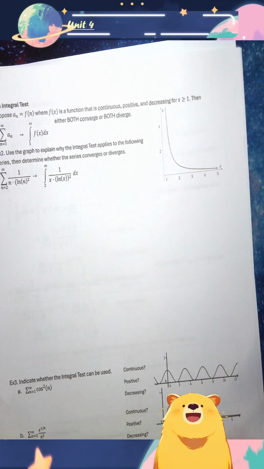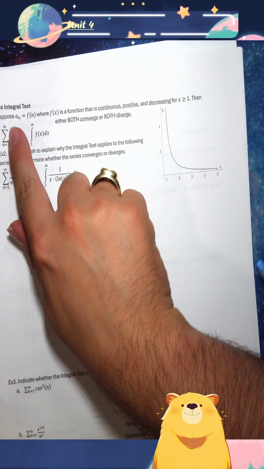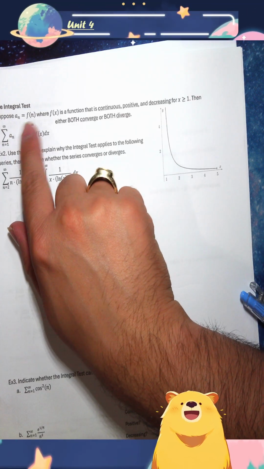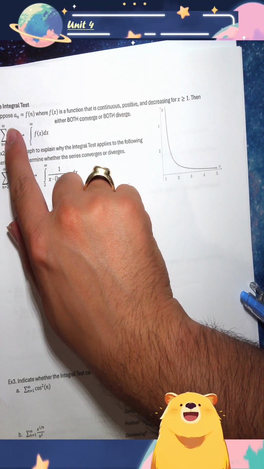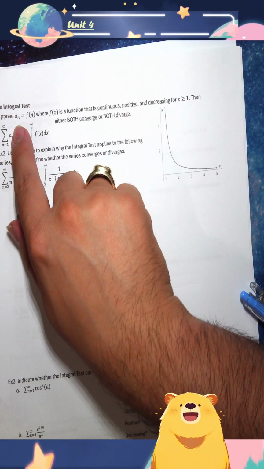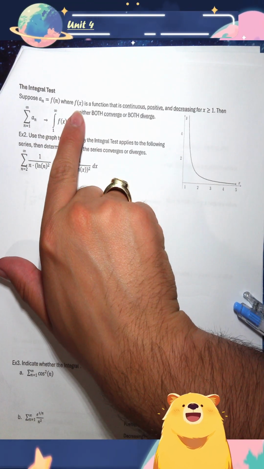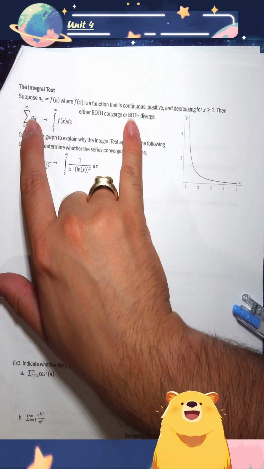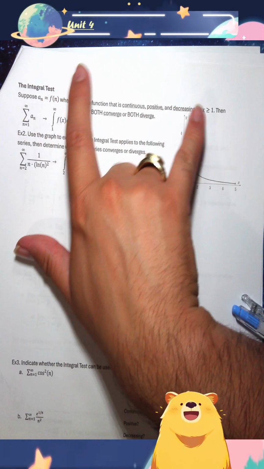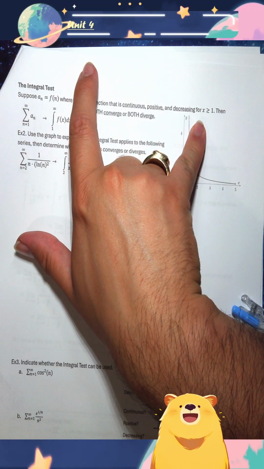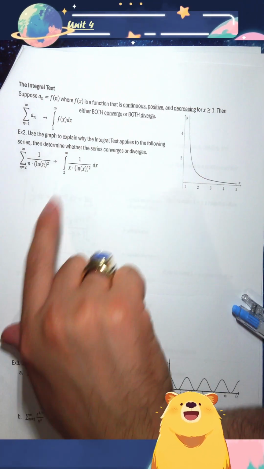Let's talk about the integral test. Suppose we call a step in the series a function of n, which technically, like in pre-cal, I talked about this notation, so maybe you've seen it before, but it's interchangeable in this way, where f of x is a function that is continuous, positive, and decreasing for all x greater than or equal to 1.